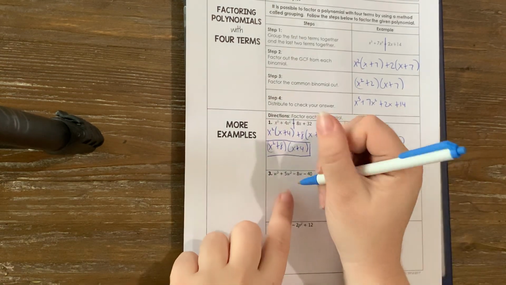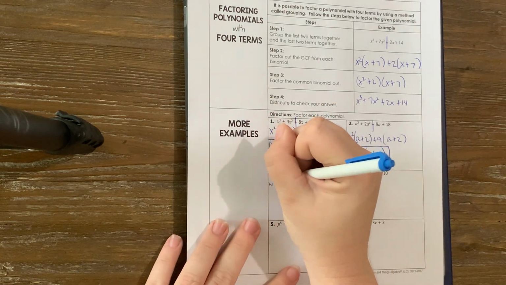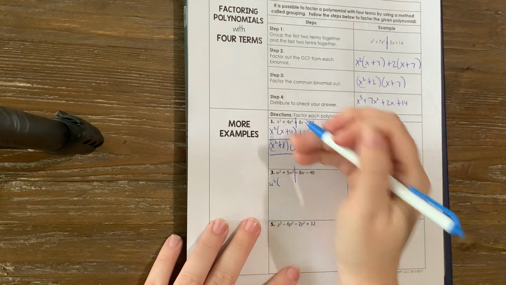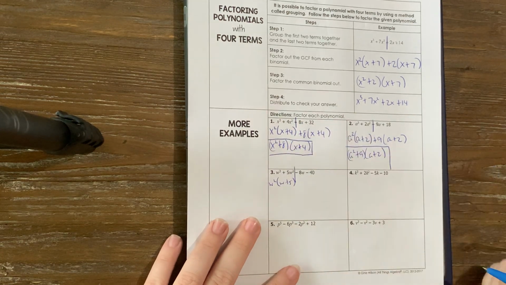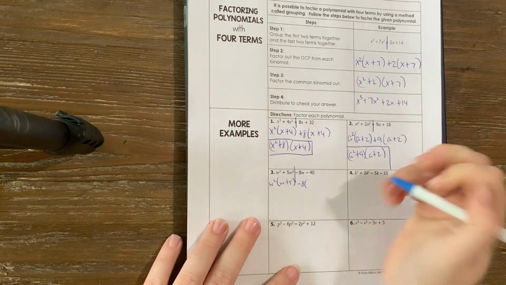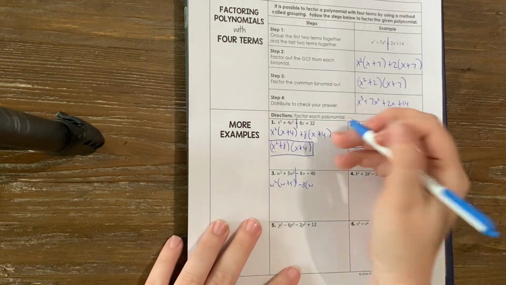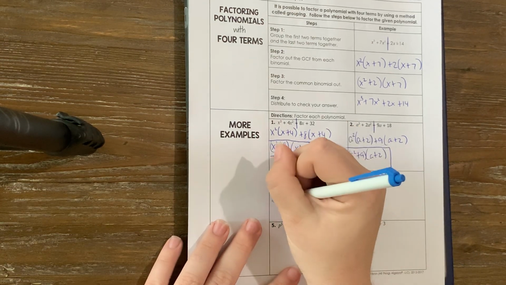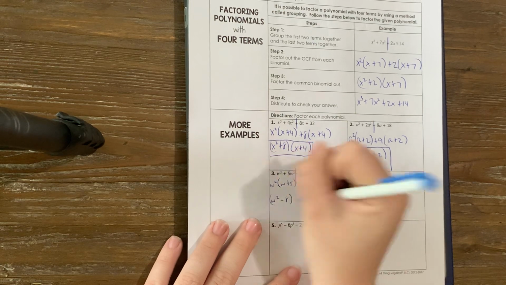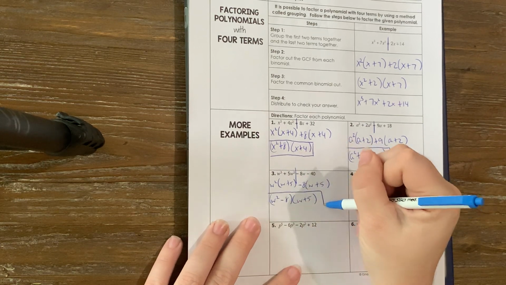Okay, number 3, we're gonna cut it in half. What can we take out of both of these terms here? We can take a w squared out. So w cubed divided by w squared is w. 5w squared divided by w squared is 5. What can we take out of both of these terms? Well, we can take a negative 8 out. Negative 8w divided by negative 8 is w. Negative 40 divided by negative 8 is 5. These 2 are the same, so we can put those together. So we have w squared minus 8, and we have w plus 5. And we cannot simplify further, so that's your final answer.